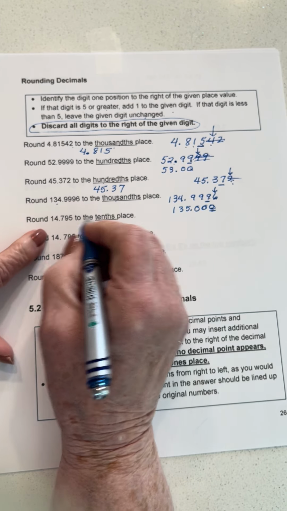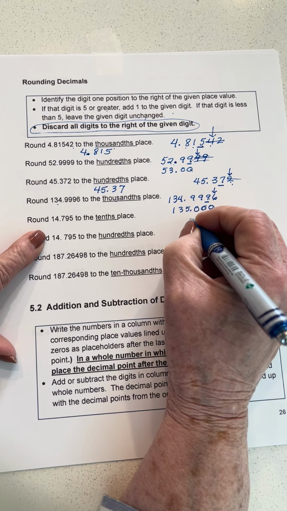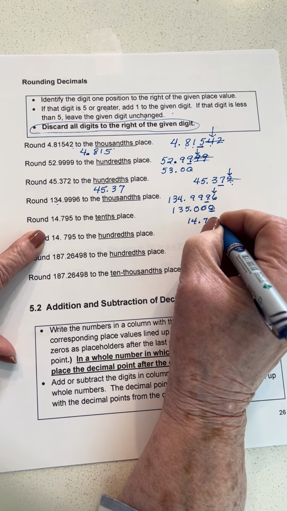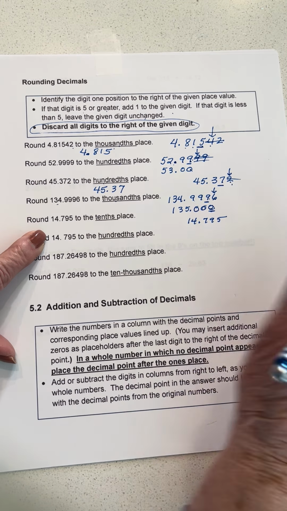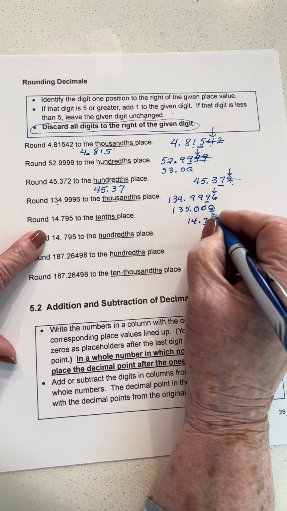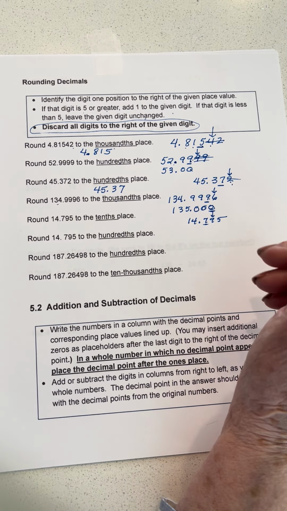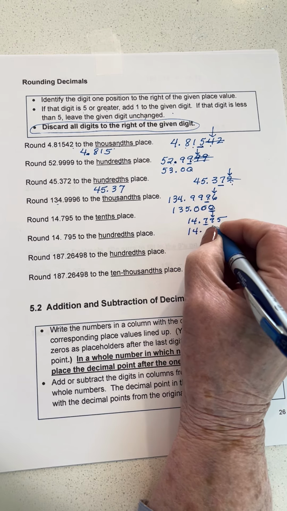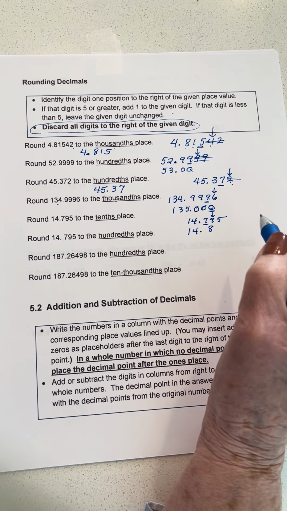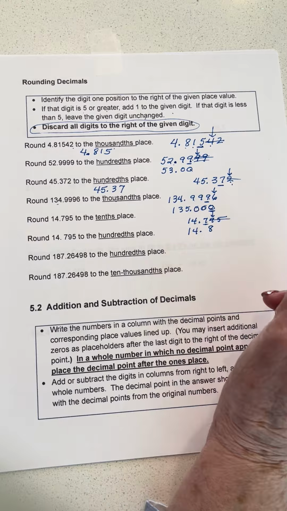Okay, we're going to round this to the nearest tenths place. We have 14 and 795 thousandths. We're going to round it to the tenths place. And when we look next door, it's a 9, so we're going to have to go up. So it's going to be 14 and 8 tenths. We're dropping this off.